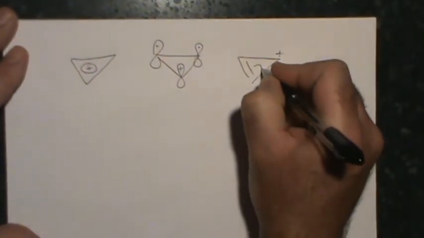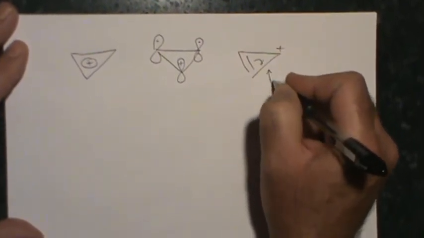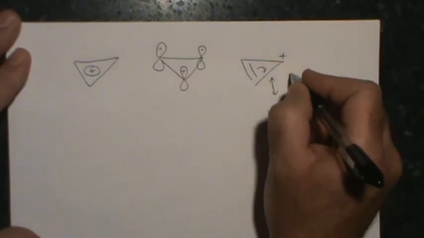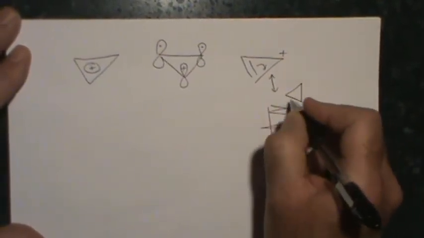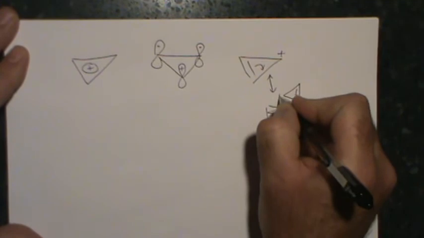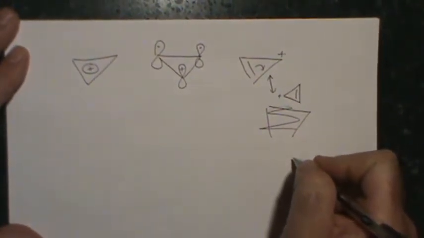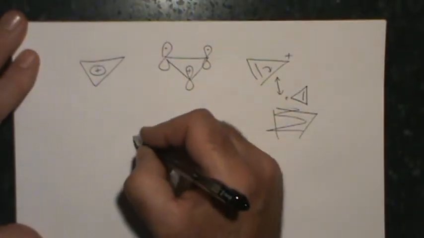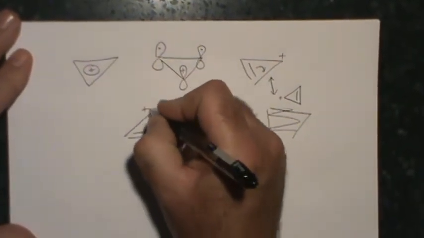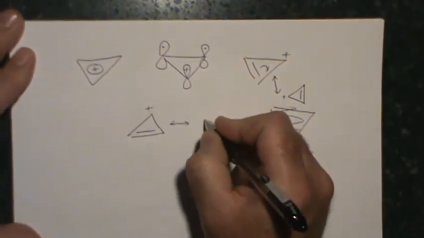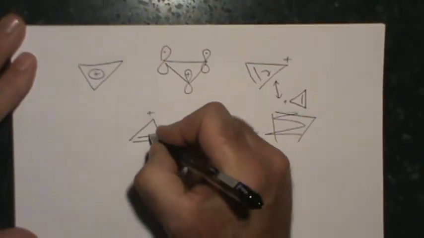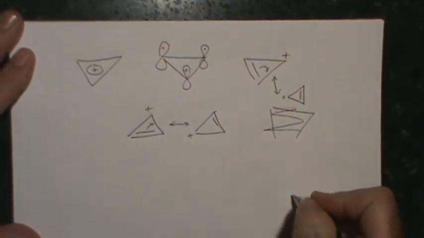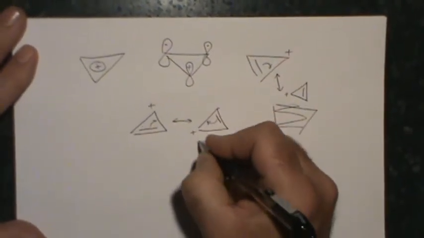We could show a resonance form where we move these pi electrons over here, and now the positive charge migrates there. And that was such a sloppy drawing. Let me try that again. I'll draw them all facing this same direction. So I just move these pi electrons over here, and now my positive charge moves there. And what if I move these pi electrons over there?